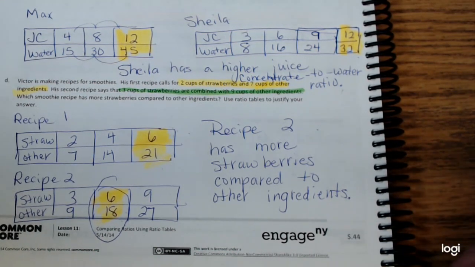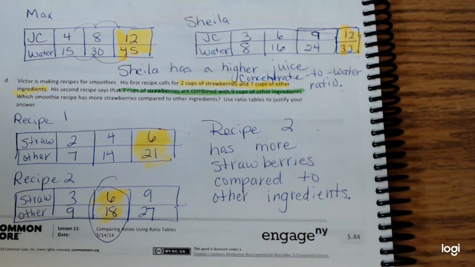So go ahead and write that down, and then you have an assignment for you guys to fill in.